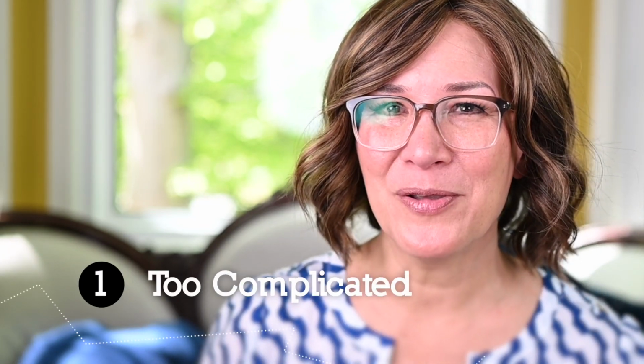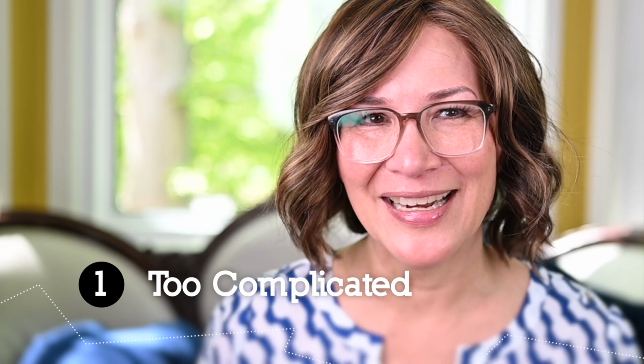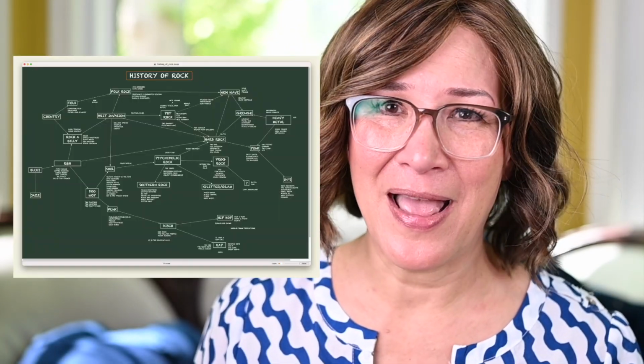When I tried to get my friends interested in mind maps during my homeschool years, I came up against a couple of objections. Number one is that people felt like they didn't really know how to get started. They felt like it was complicated. And yes, some mind maps can be very complicated, but they don't need to be. They can be very simple also. And if the idea of starting with a blank sheet of paper seems a little stressful to you, you can always start with a template. And in fact, I have a couple of mind map templates in the description below.